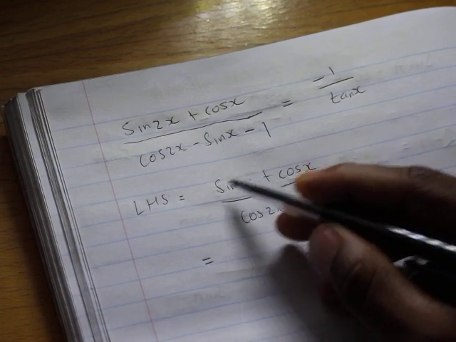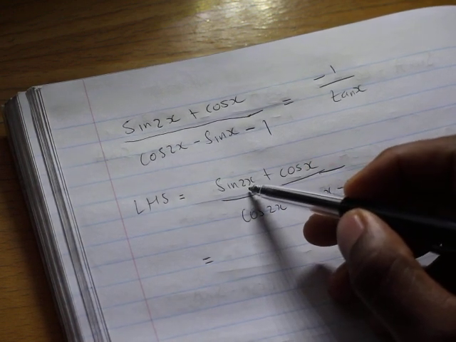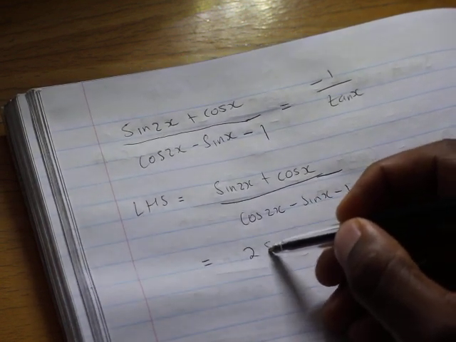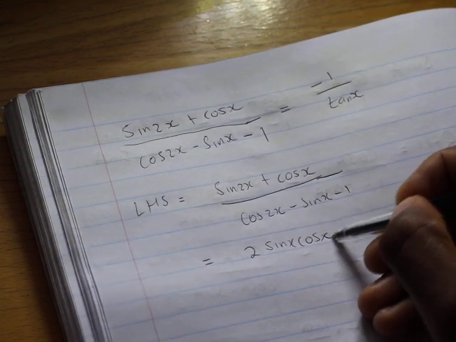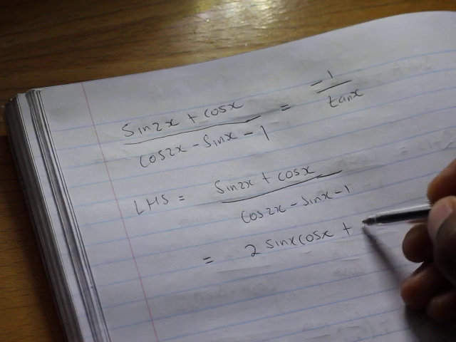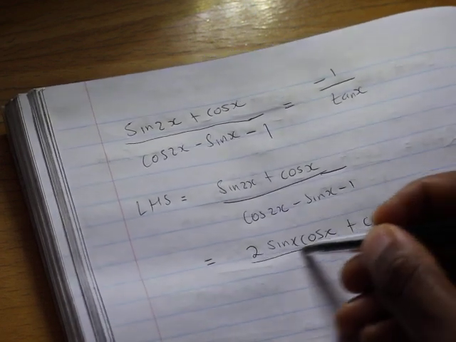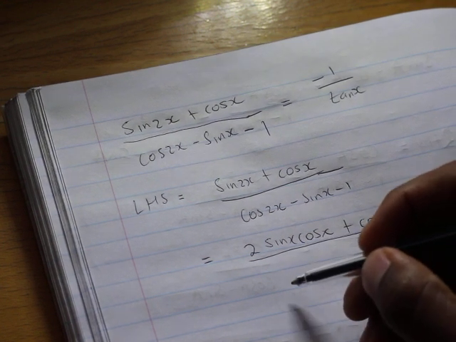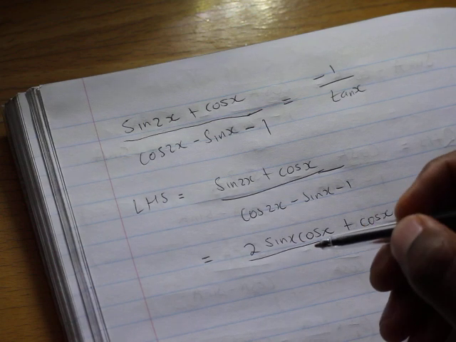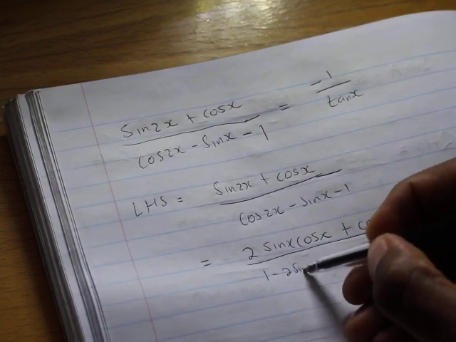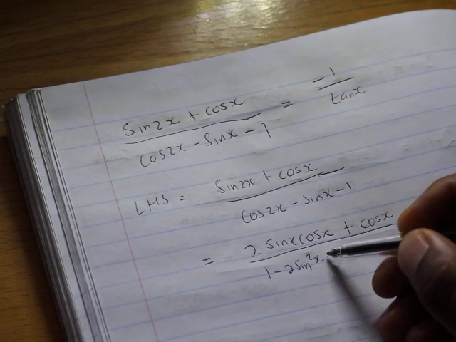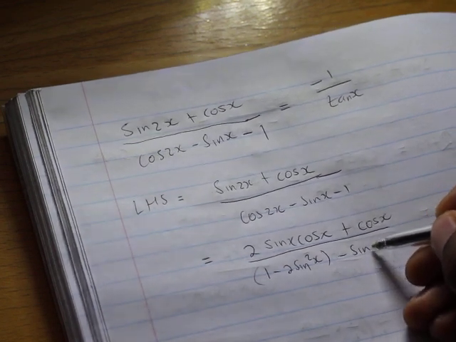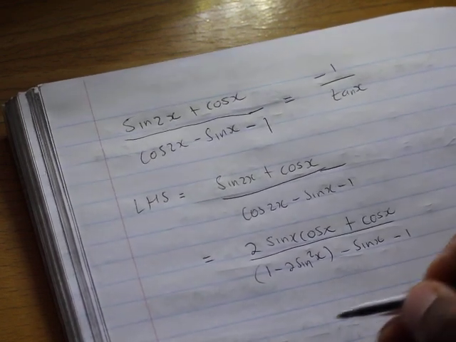So, like I've already said in the previous videos, the sine of 2x has got only one identity, so we're just going to say 2 sine x cos x, or 2 cos x sine x, doesn't make any difference, divided by, so the identity for cos 2x, I'm just going to say 1 minus 2 sine squared x. Okay, that's cos 2x, and then minus sine x minus 1.